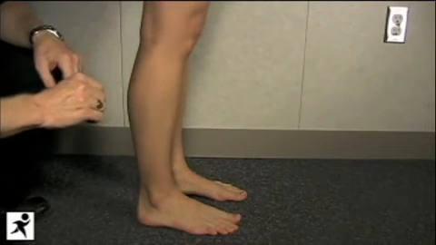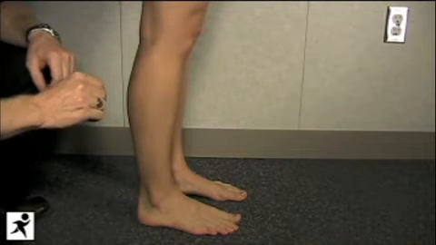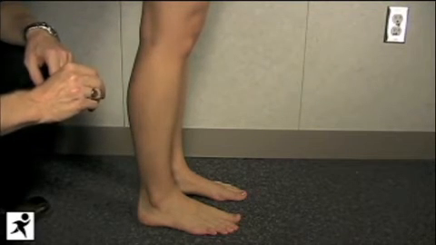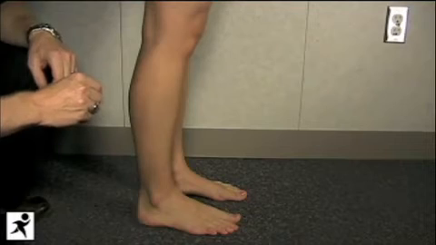Now we've finished looking at the knee in the standing position. We're not going to feel the knee, we're going to keep that until Jen's in the supine position, and we'll end up by moving the knee.